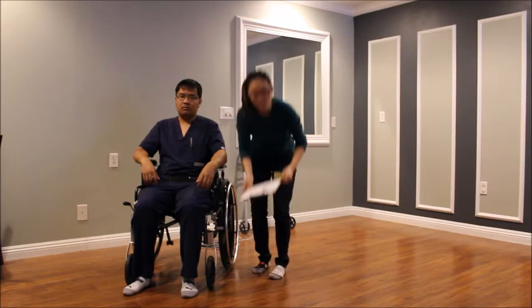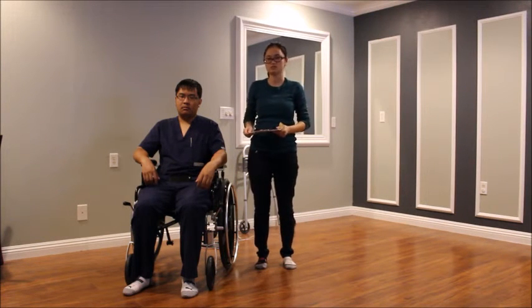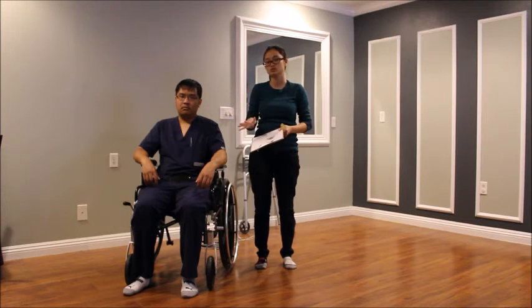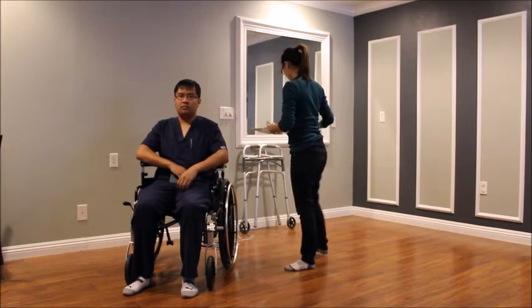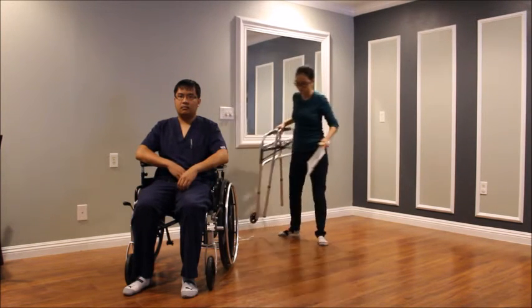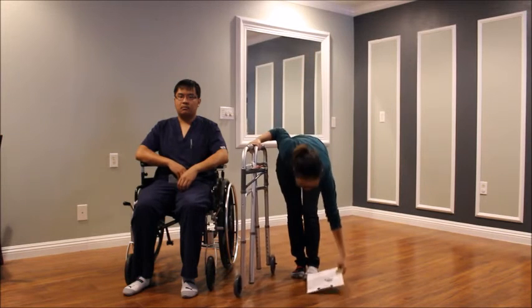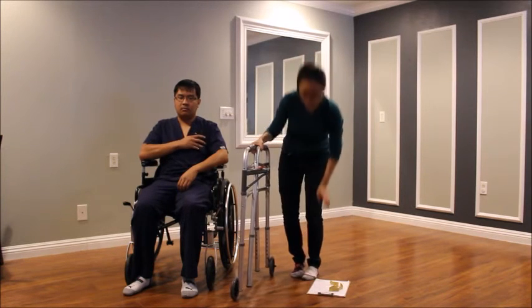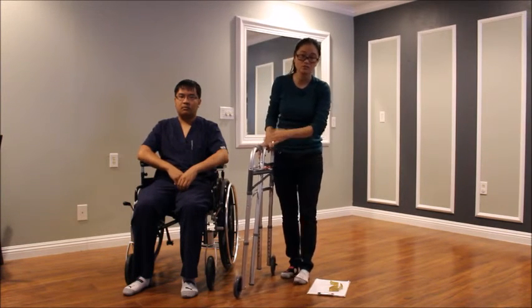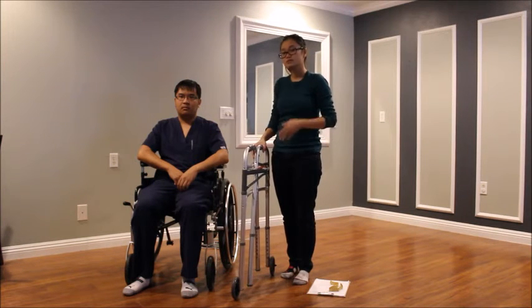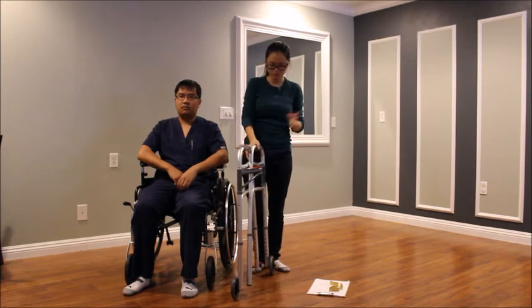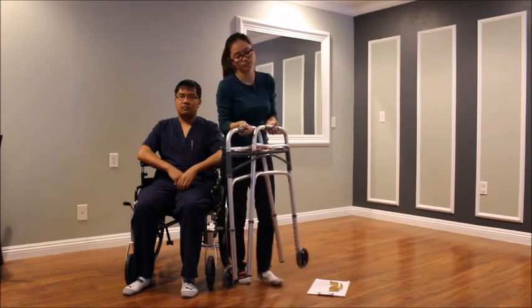We're going to measure a different device. Adaptive equipment is walker or cane measurements. Walker and cane measurements are usually the same. So canes and also walkers come in different sizes and shapes. So it's important that we need to know the measurements as well.